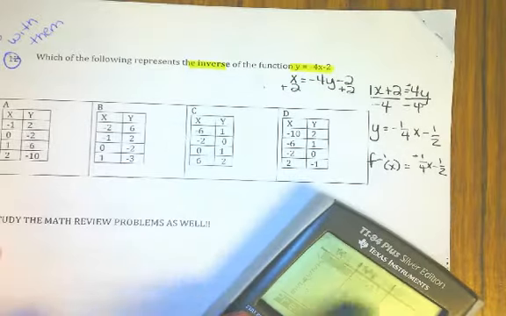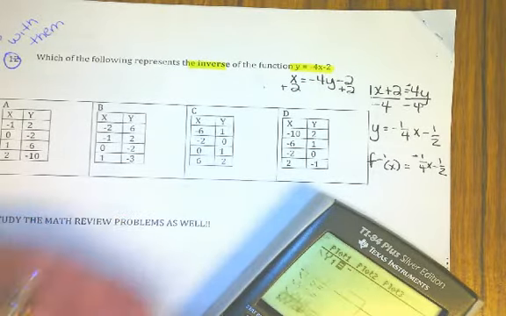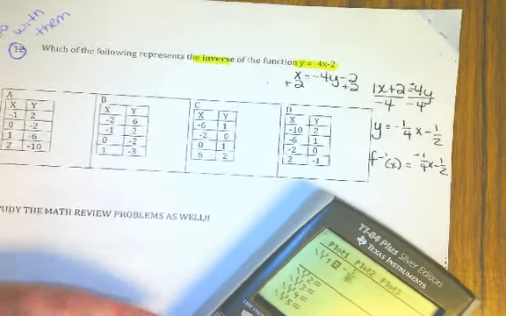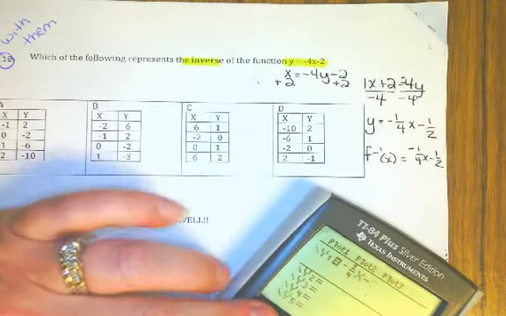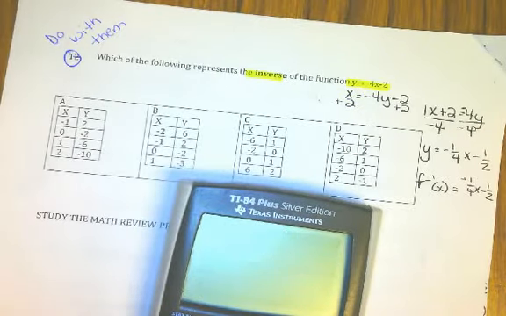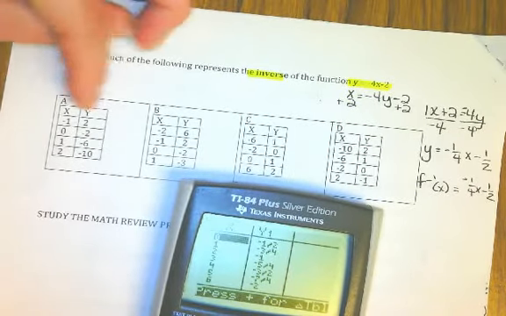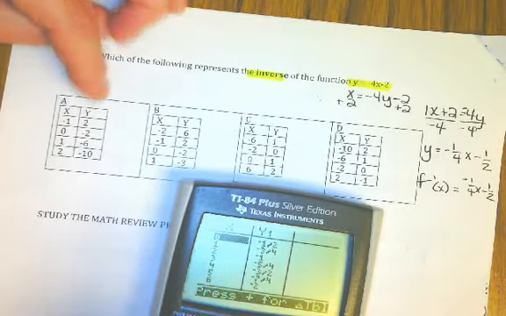Okay, so if I go here and put that into y equals, okay, and then I'm just going to look for the table that matches. Okay, so I should see a 0 and a negative 1/2.